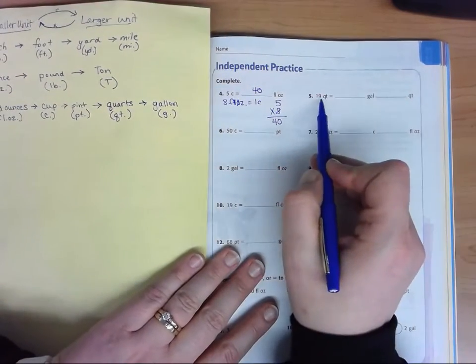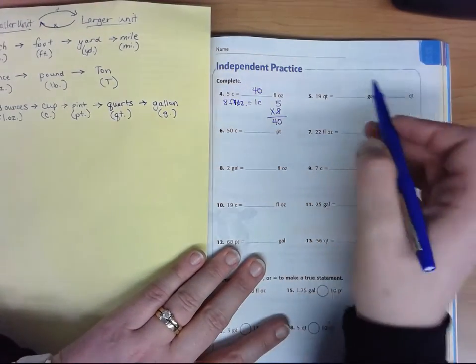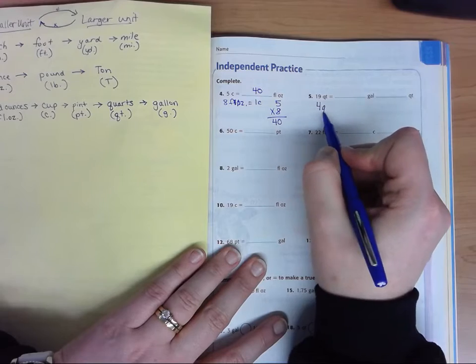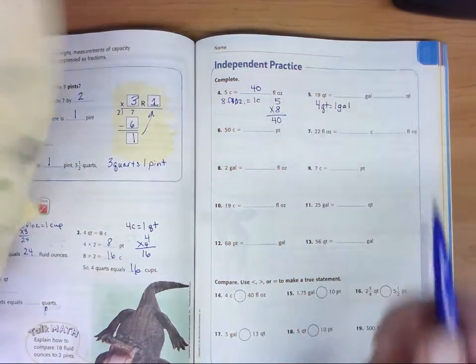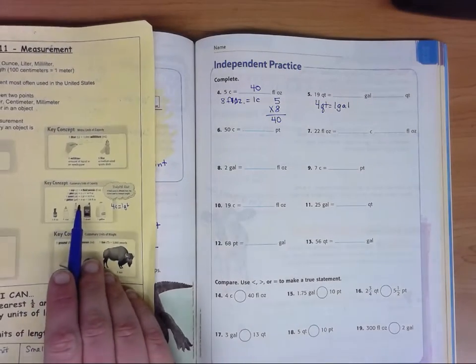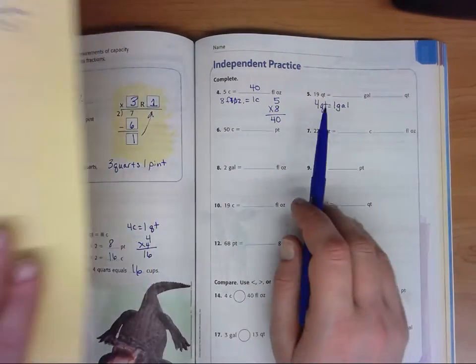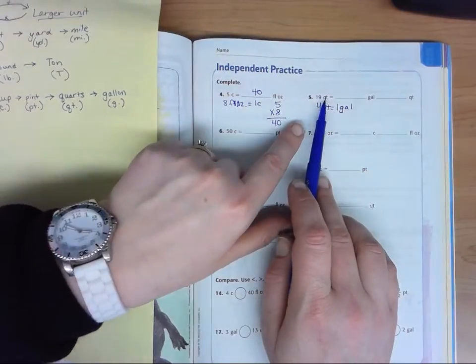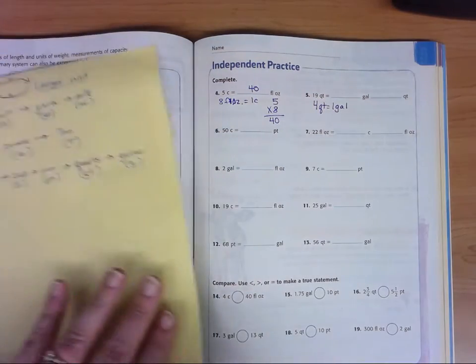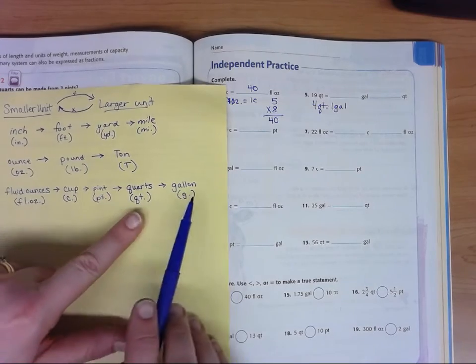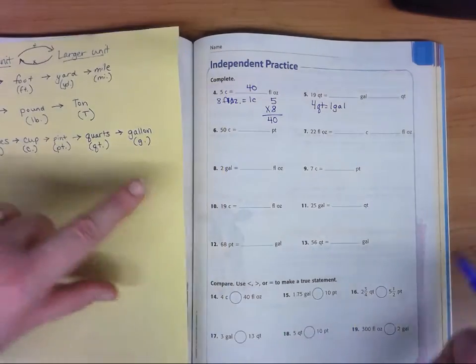Let's look here. 19 quarts we're going to change to gallons. Well, there are 4 quarts in 1 gallon. If I look here at my chart, 4 quarts is 1 gallon. Now, I'm going from quarts to gallons, small to large, so I'm going to divide.